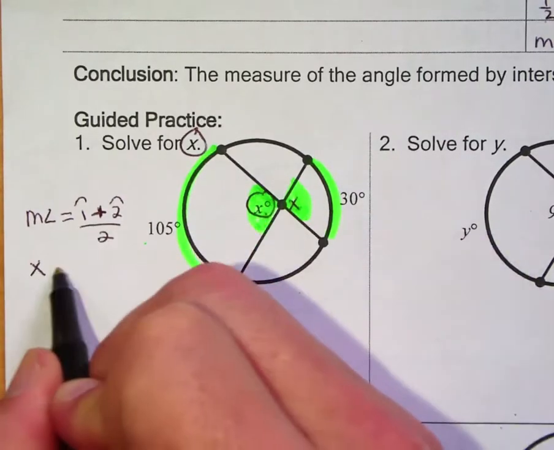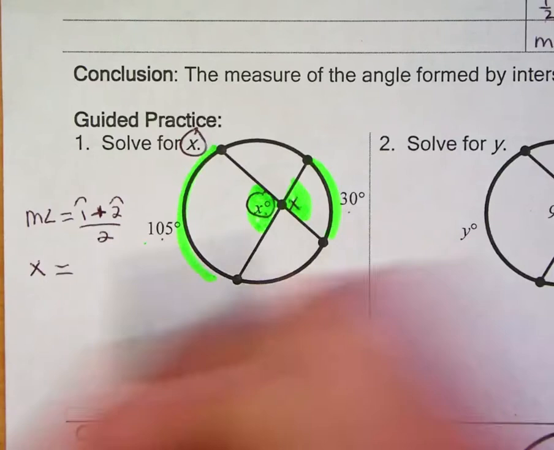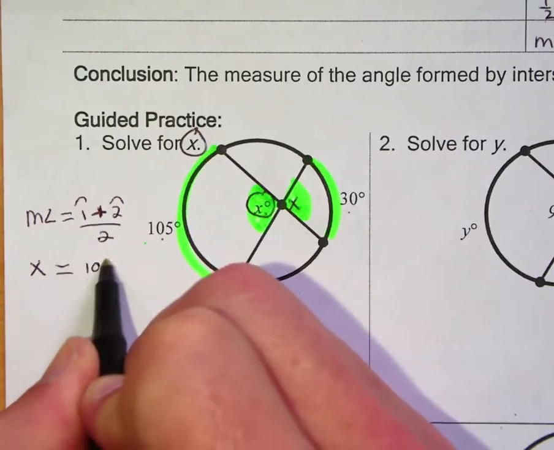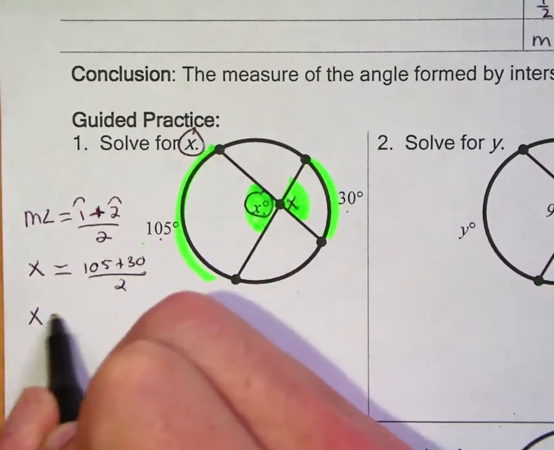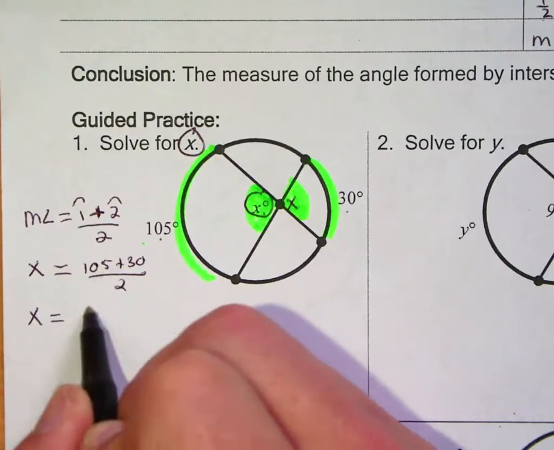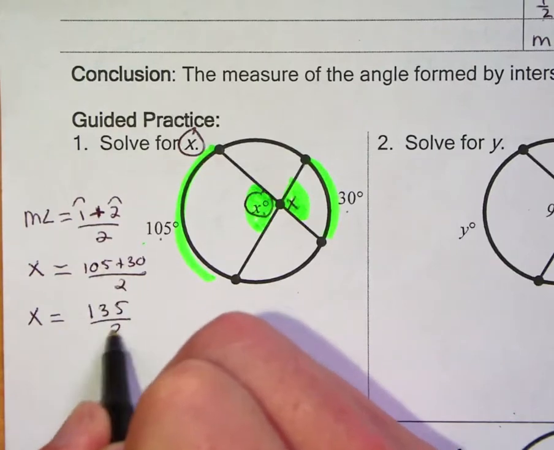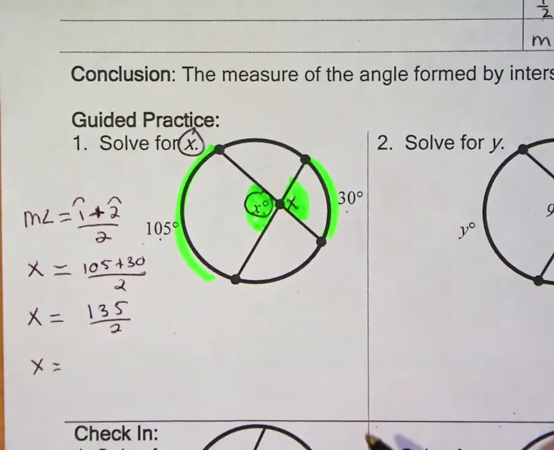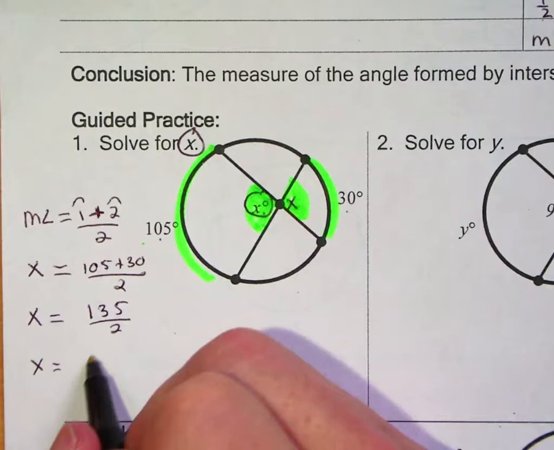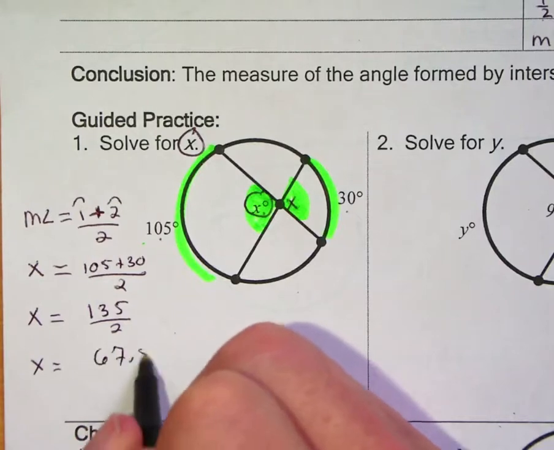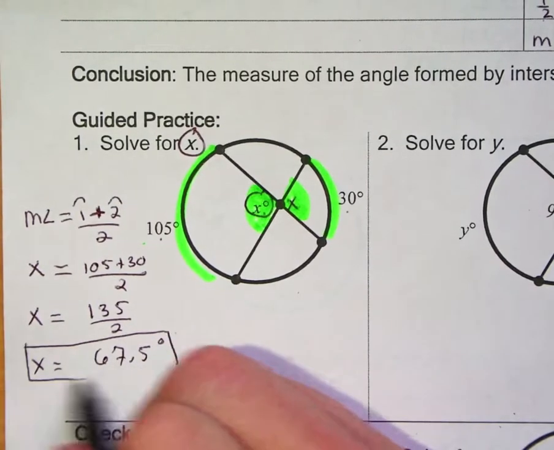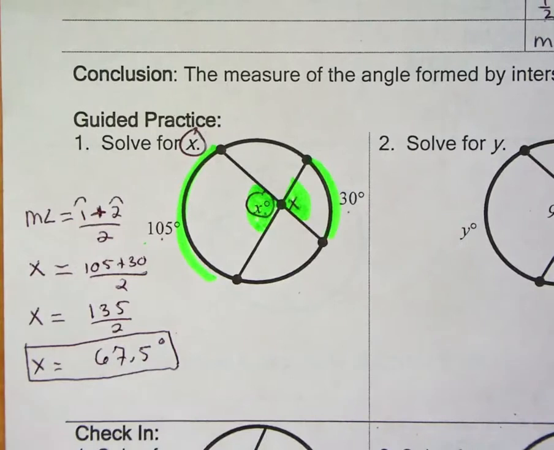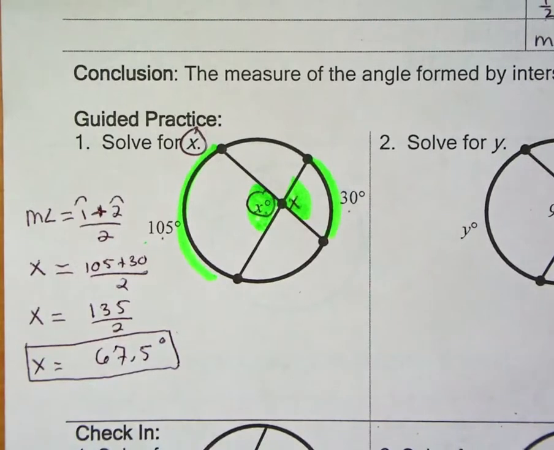X is the angle, 105 and 30 are the arcs. Go ahead and reduce, or rather simplify. You get 135 over 2. You can leave it that way. I'm totally fine with that. Or go do the long division, and you get 67 and 5/10 degrees. No problem. That's the relationship.